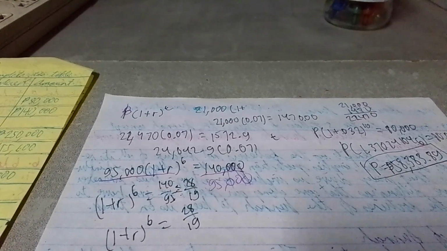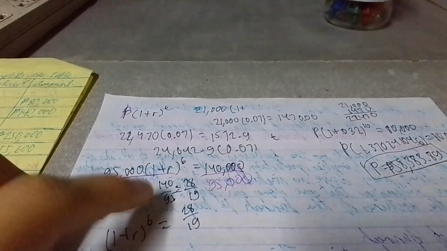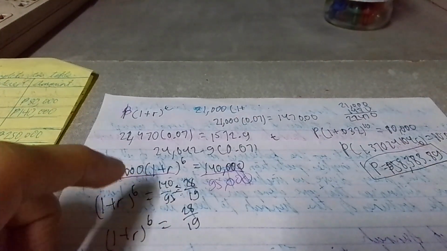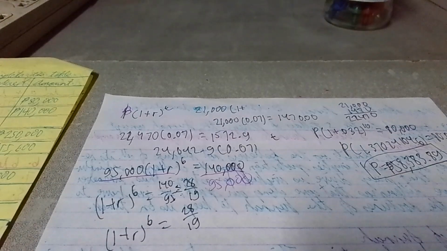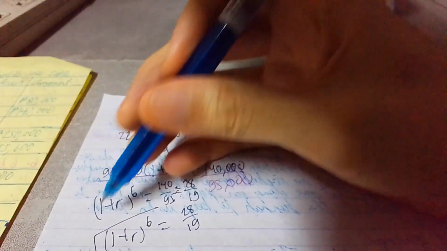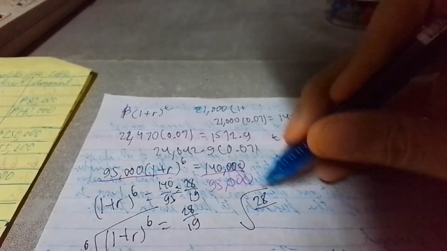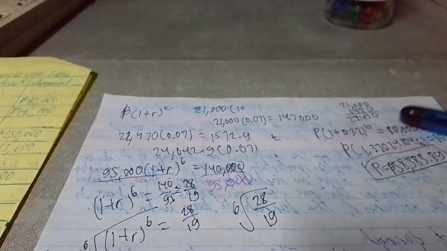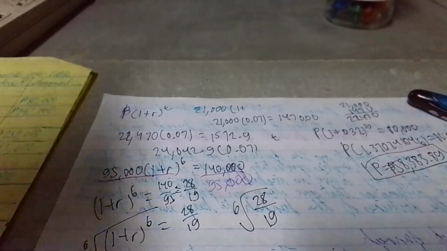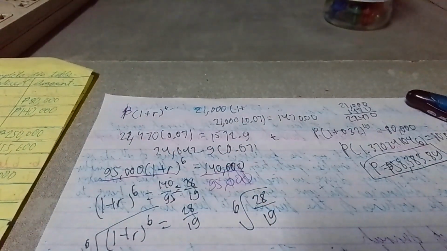Tama? And then what do we do now in order for us to get the value of the rate? Very good. We have to take the root. Kasi nyo ba remember, kung sa tingin mo, this is the number, right? So, the exponent is given, so we have to take its root. So, we have to take the 6th root of this value. So, doing that will give you the 6th root of 28 over 19. And I can't do this here. So, therefore, we're going to have to use a calculator.